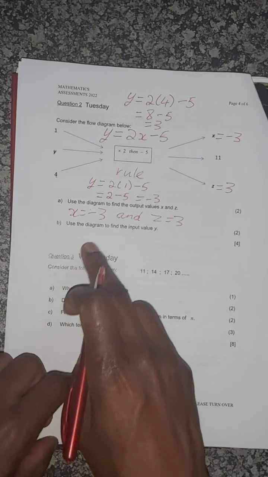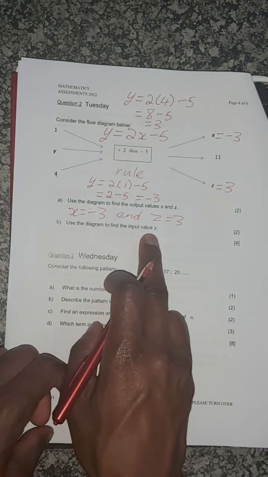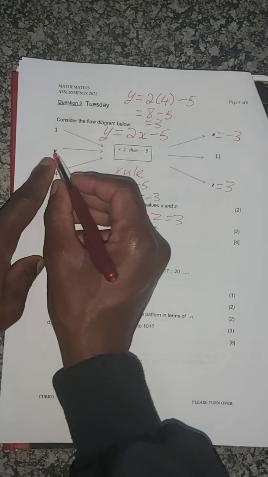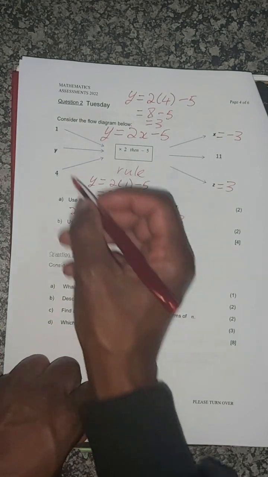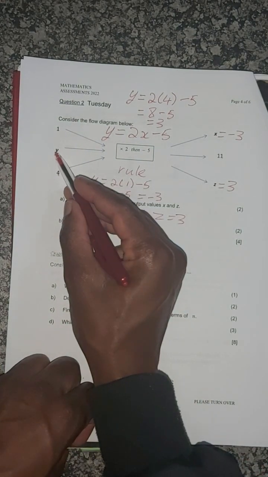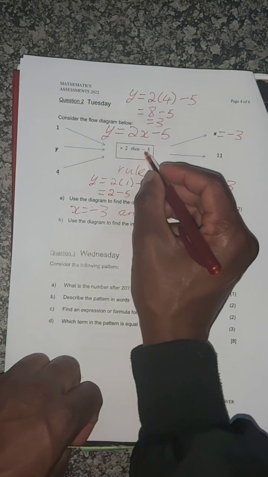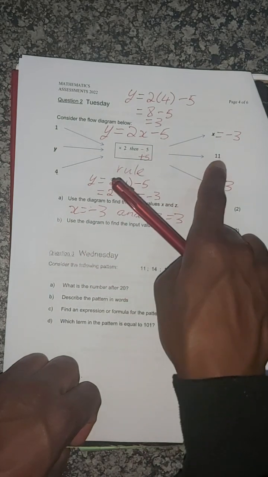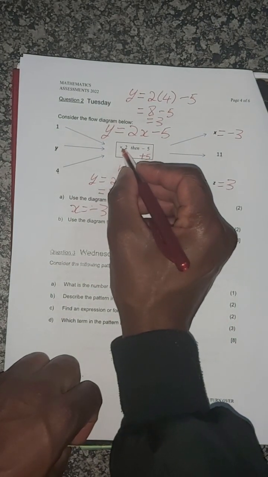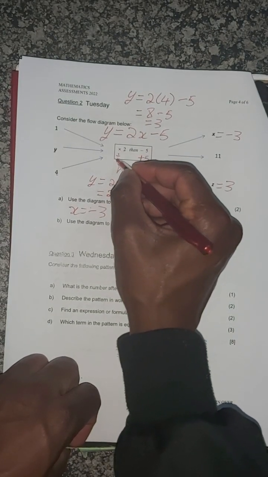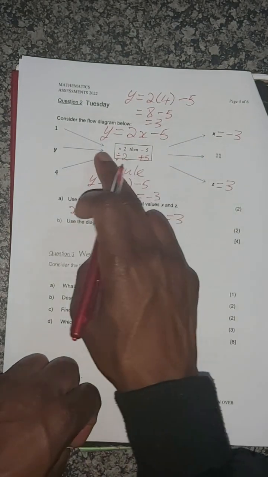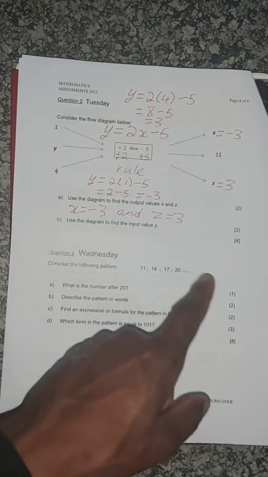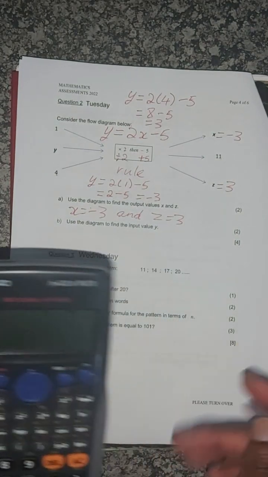Let's go to B. B says use the diagram to find the input value y. And you see that we are given the output value. So we'll use this output value in order to find the input value. And like you always say, for us to find the input value, we do the inverse operation. If here I subtracted a 5, it means I'm going to now add a 5 to this answer. And then after that, because I multiplied by 2 here, the inverse of multiplication is division. So I'm going to work backwards.